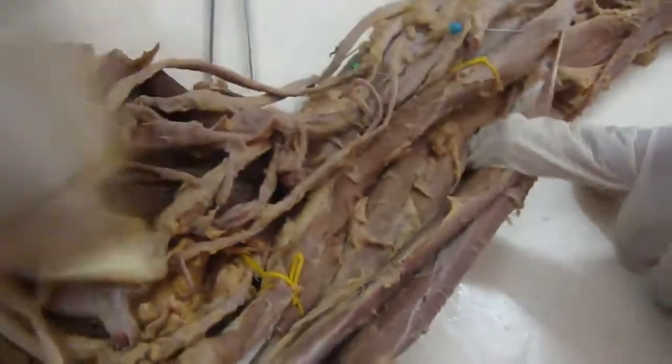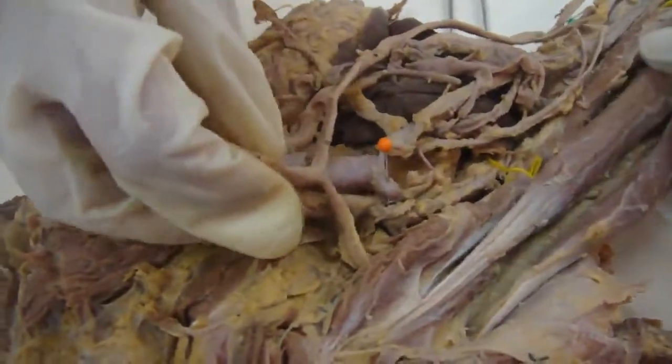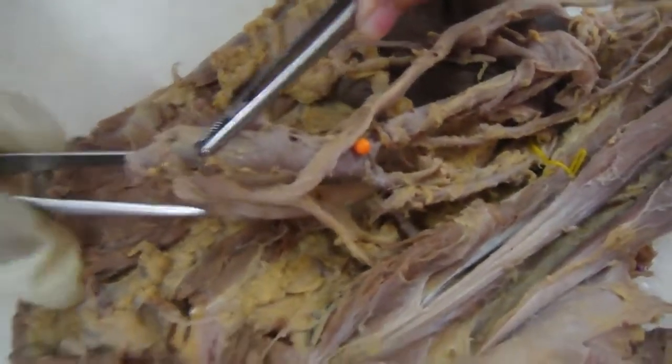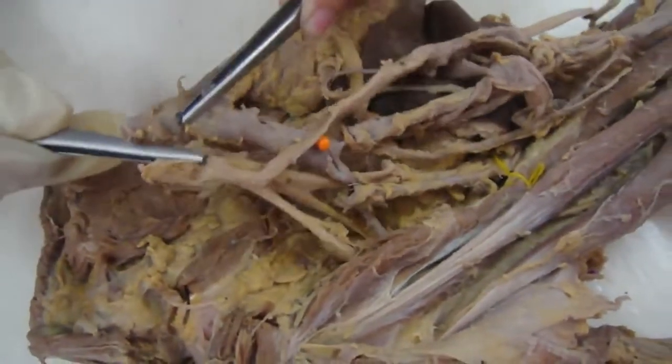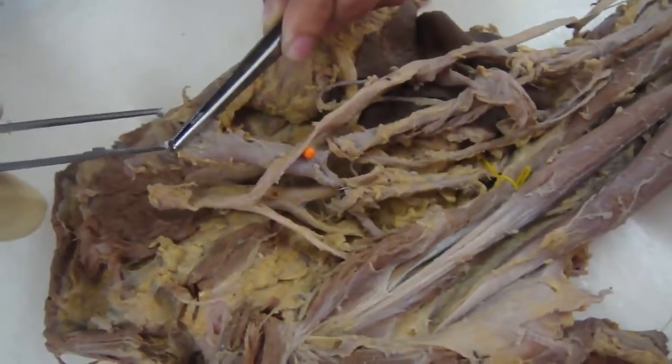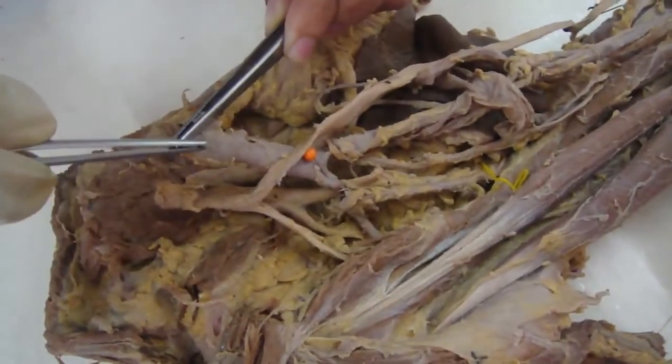Now let's go to the blood vessels and brachial plexus of the forearm. This is the orientation like this. Let's start first with the axillary artery.